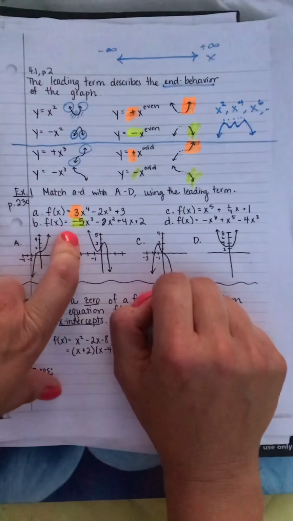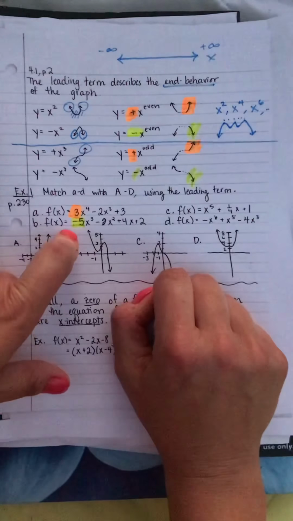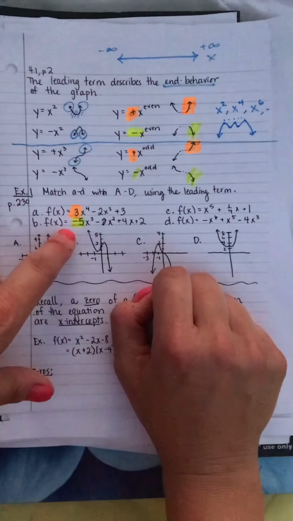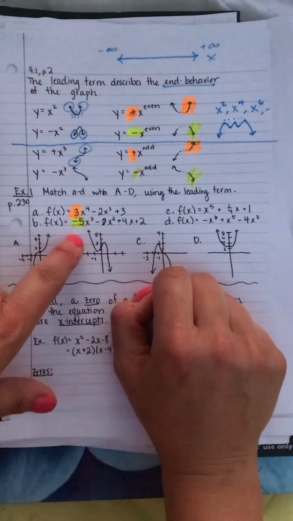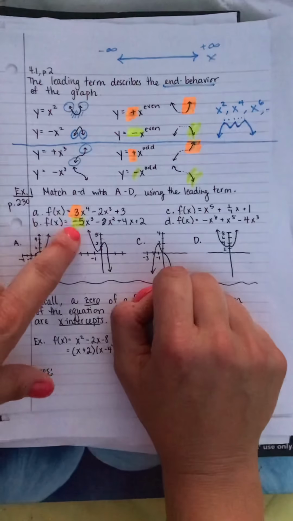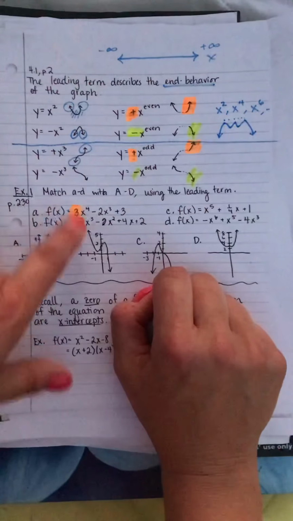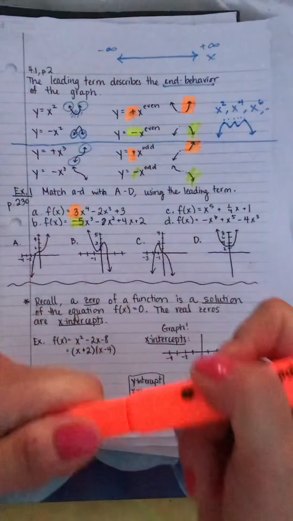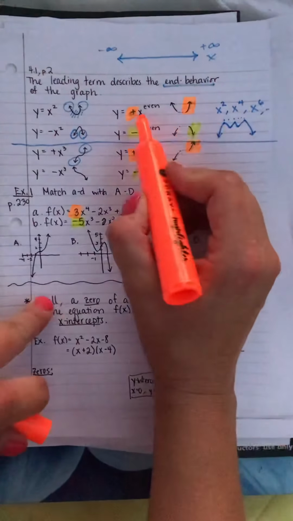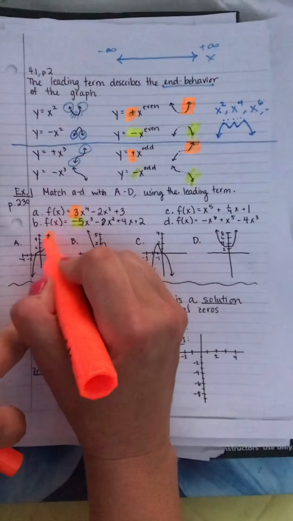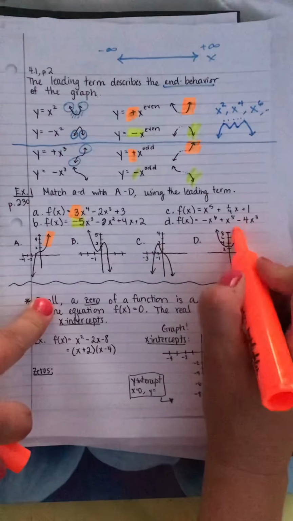So I highlight what's positive, what's negative. And you're looking for your highest power, because you're looking for your leading coefficient. Now, once you determine if it's positive or negative, that will tell you whether it's going up or down. So then you can go with your same highlighter, highlight it going up on the right-hand side.